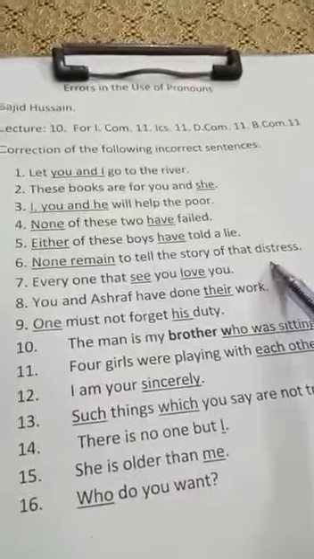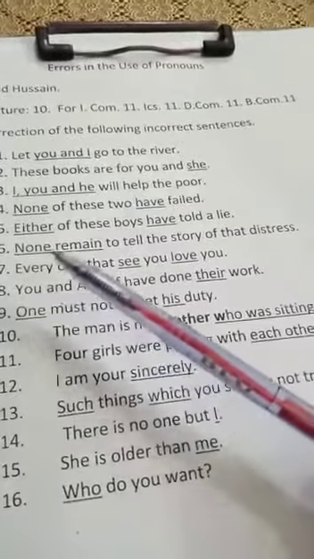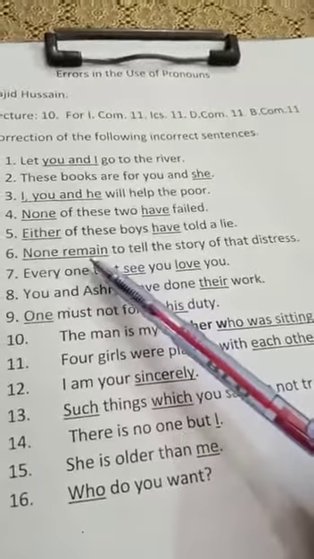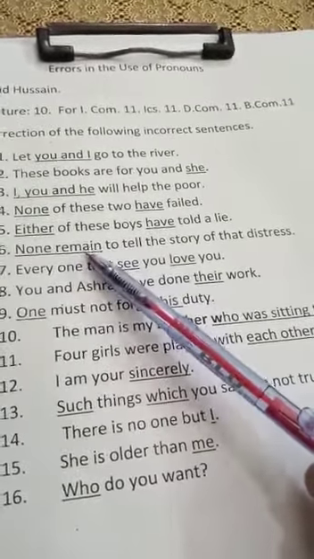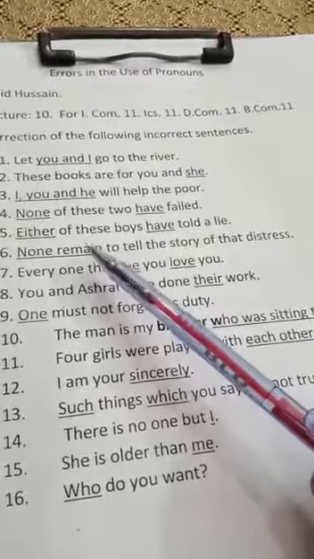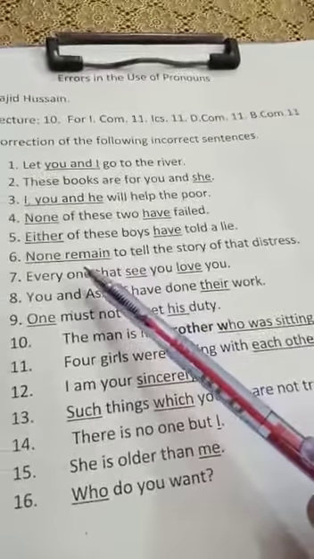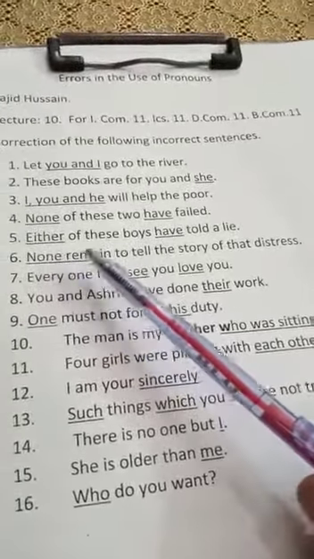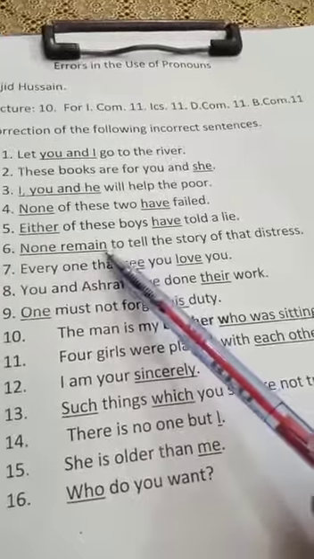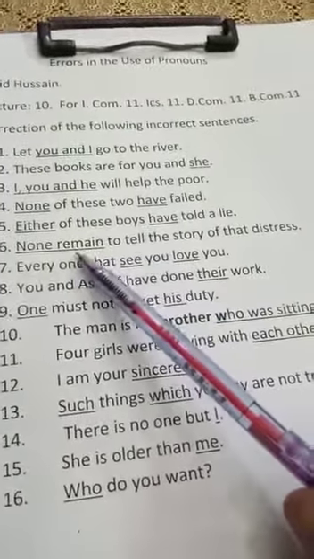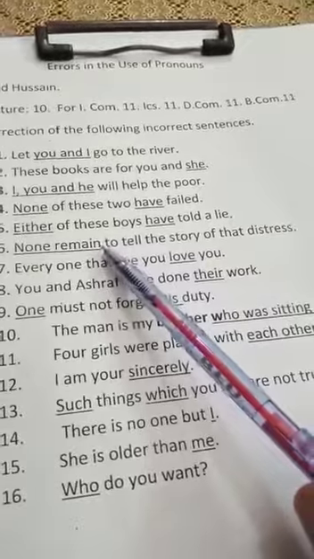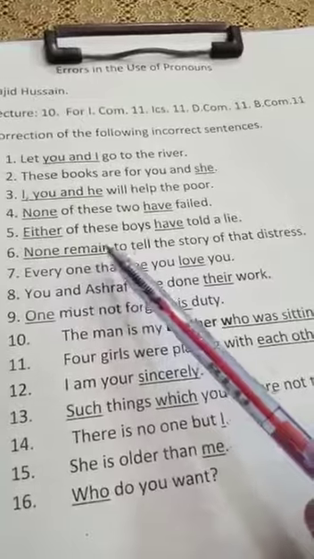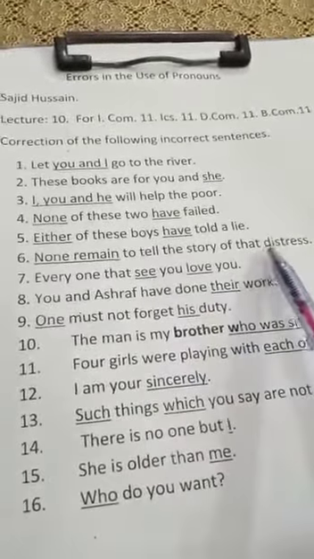None remain to tell the story of that distress. The indefinite pronoun none is used as the subject of the sentence. The present indefinite form signifies that the tense of the sentence is present indefinite tense. If none is used as the subject of a sentence, and the sentence is in present indefinite tense, the present indefinite form of the verb would follow S-R-E-S. So the correct sentence is, none remains to tell the story of that distress.